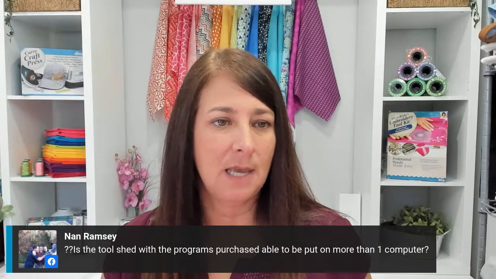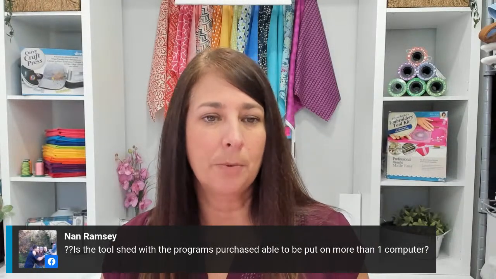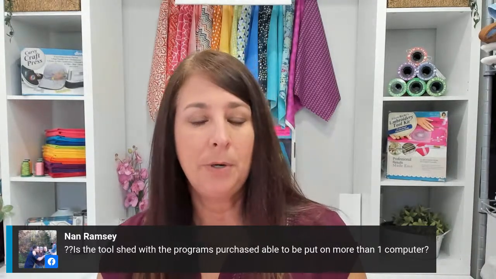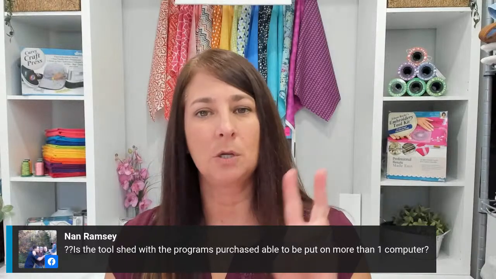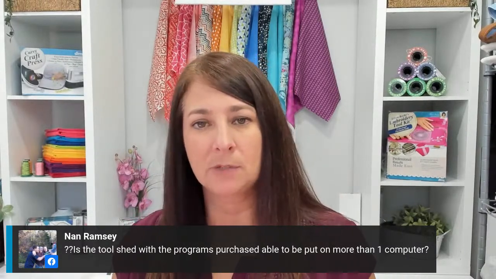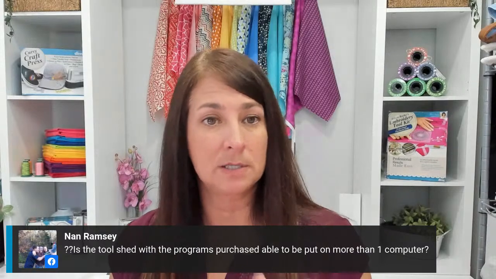Nan says, is the tool shed with the programs purchased able to be put on more than one computer? Yes, you can put your software programs on two computers. You just need to contact customer support and ask for another activation, and you can install it on a second computer that you own.